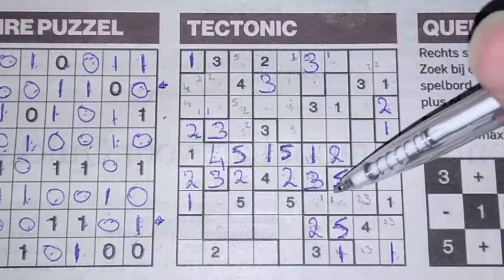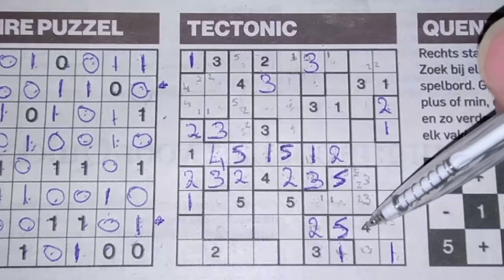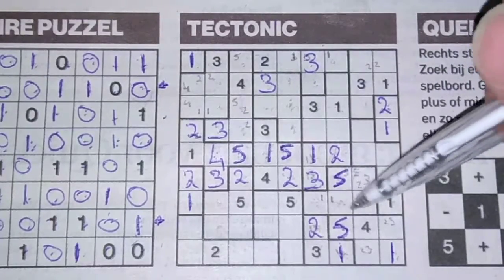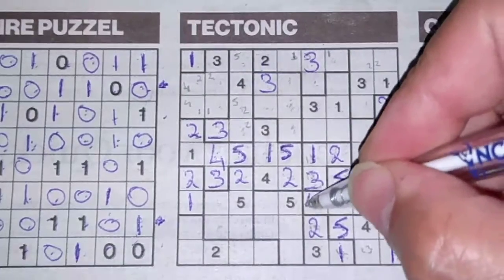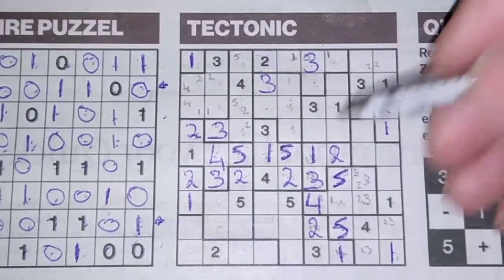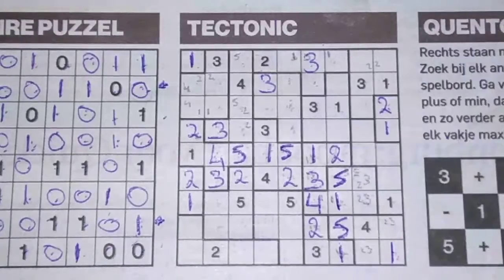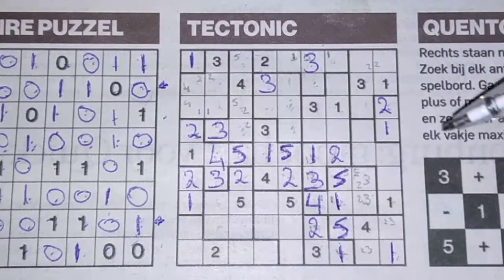Then we have the 1 and a 4 left. We see here 4. So those two boxes cannot be a 4. So one box left for the 4 should be here. The 1 is left here. Okay, 1, 2, 3. Alright.